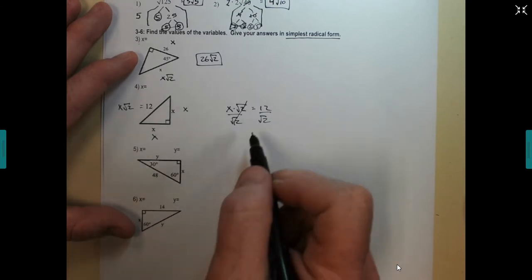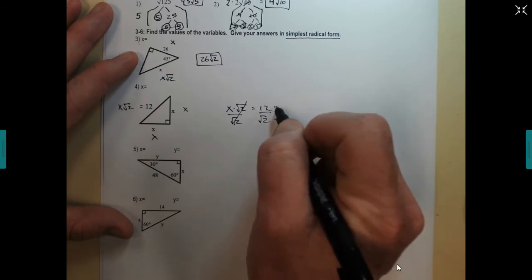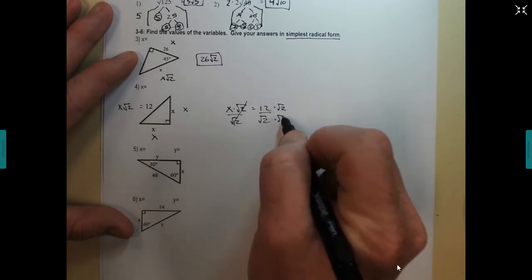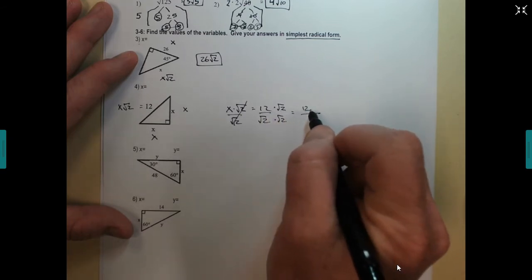And I know what x is. Problem is I cannot leave a radical in the denominator, so I need to rationalize it. This is our new skill. Multiply the top and the bottom by the square root of 2. And the top, I just have 12 times the square root of 2.